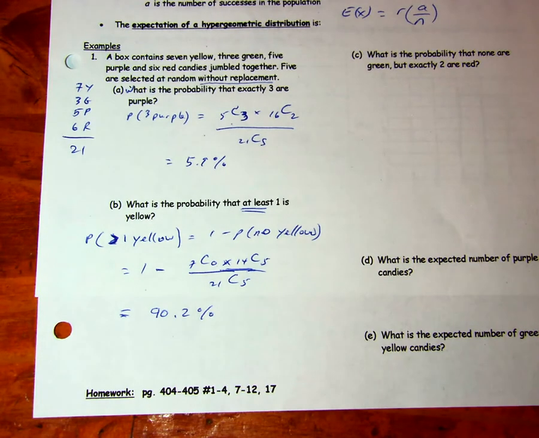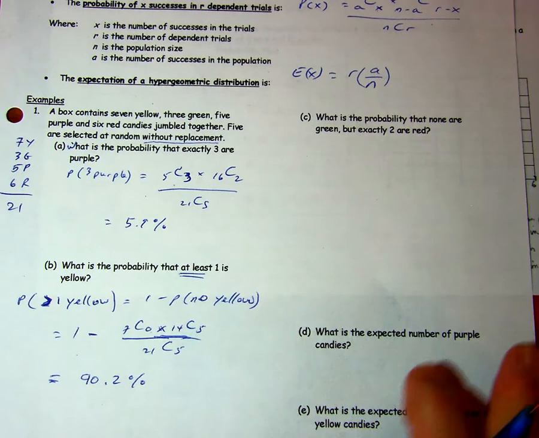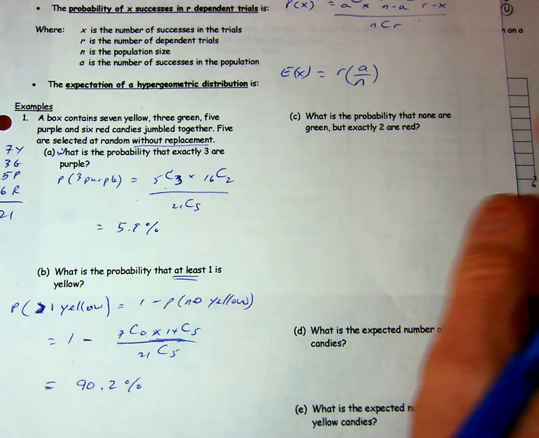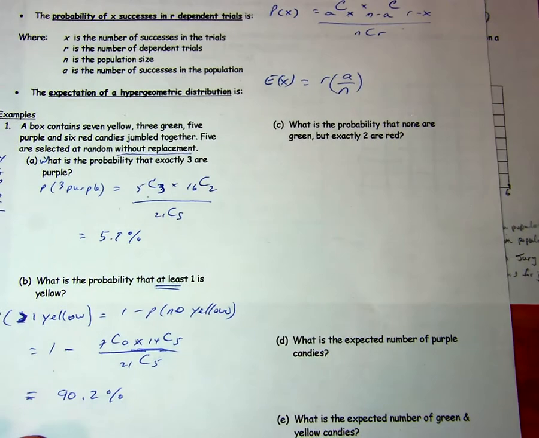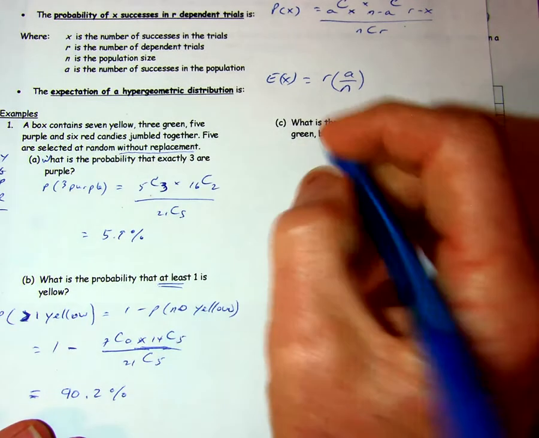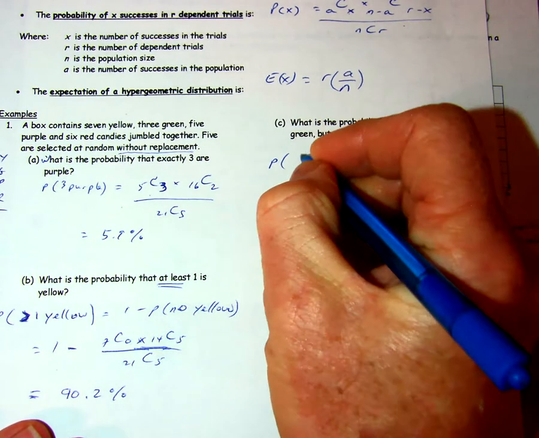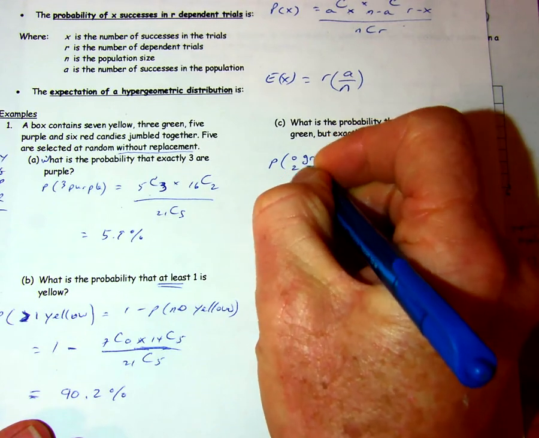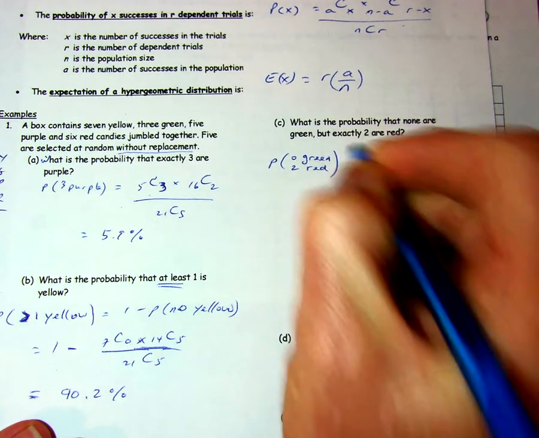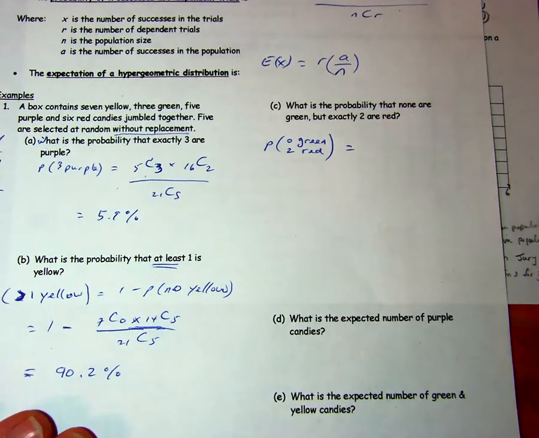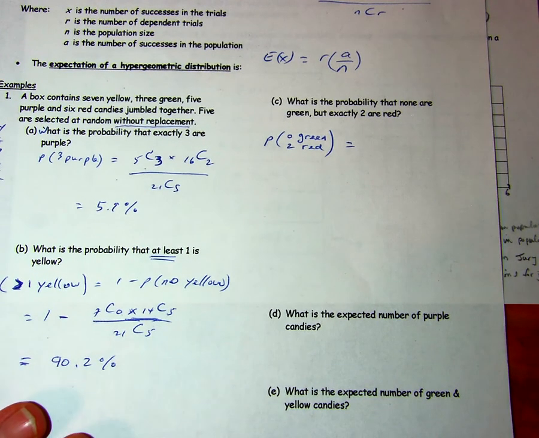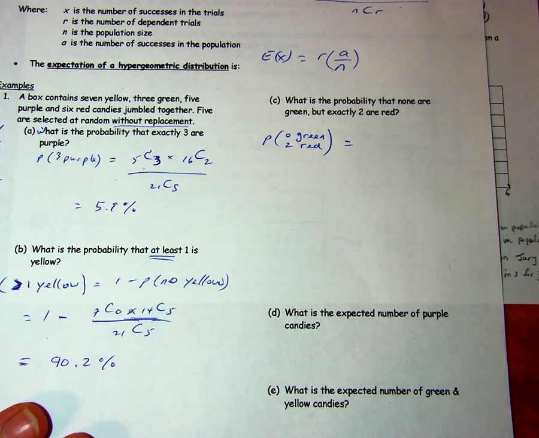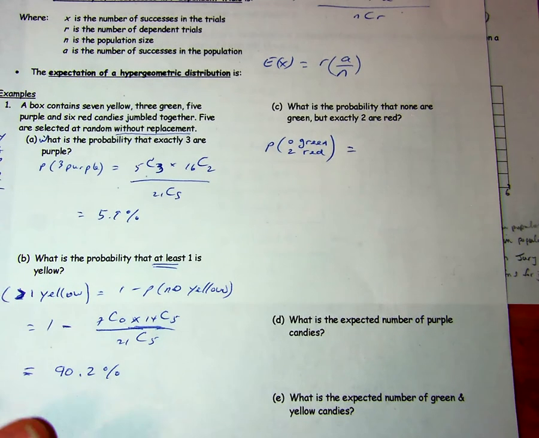All right, let's do C. What is the probability that none are green but exactly 2 are red? So let's write that as the probability of 0 green and 2 red. Well, this one shouldn't be too bad.